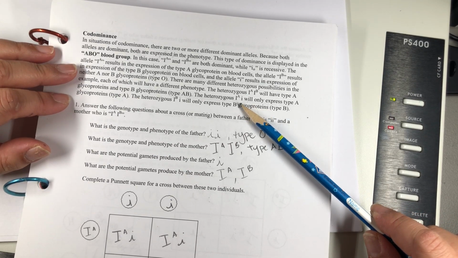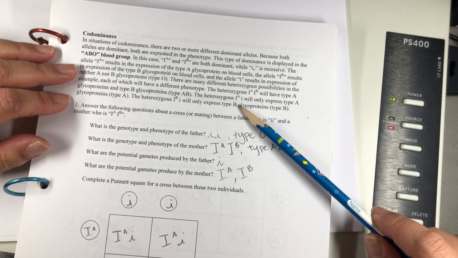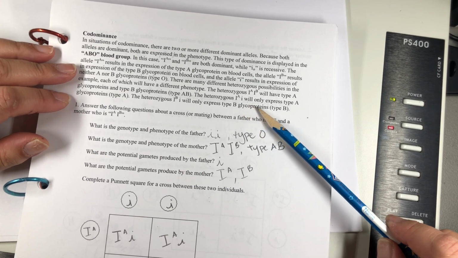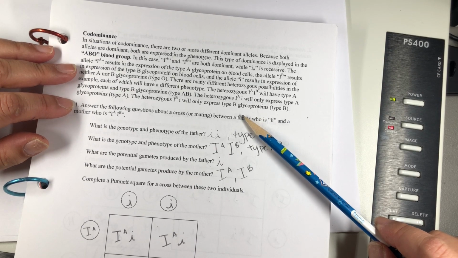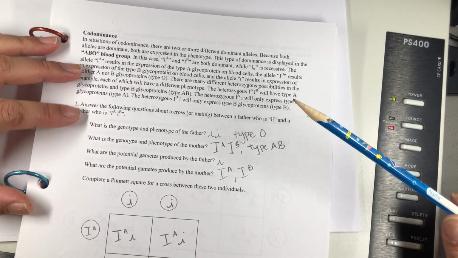Okay, so a person that has any A is going to express type A blood. They're going to have glycoproteins on their cell surface that are type A. An individual with a type B allele is going to express type B glycoproteins. And then a person that is little i is going to express nothing. They don't make glycoproteins on their cell surface.